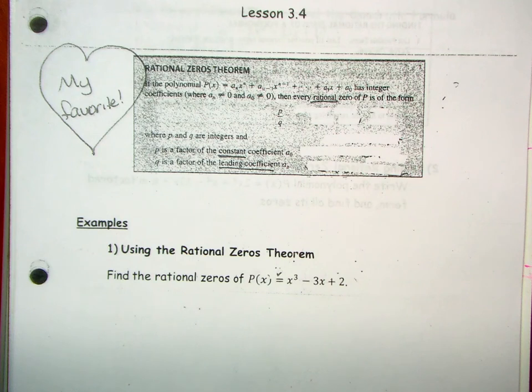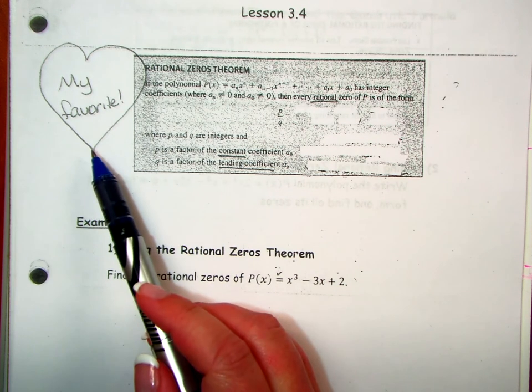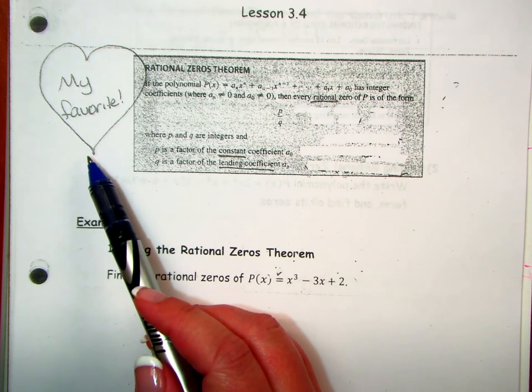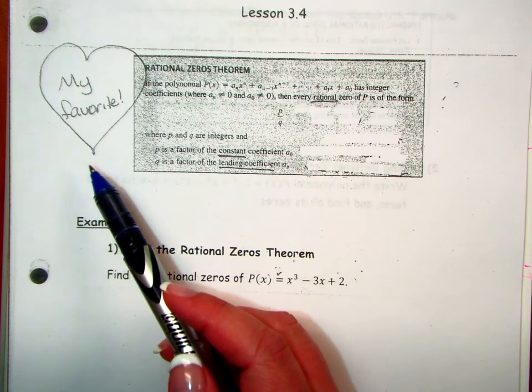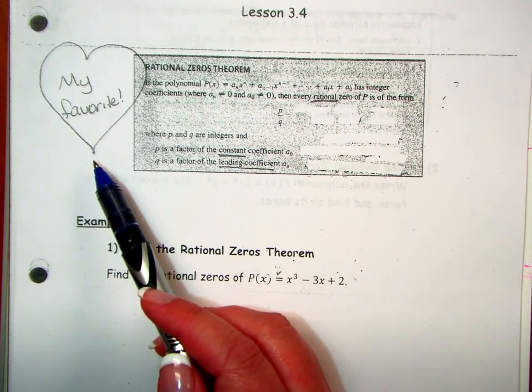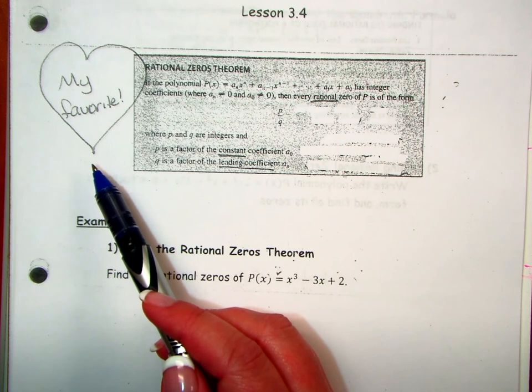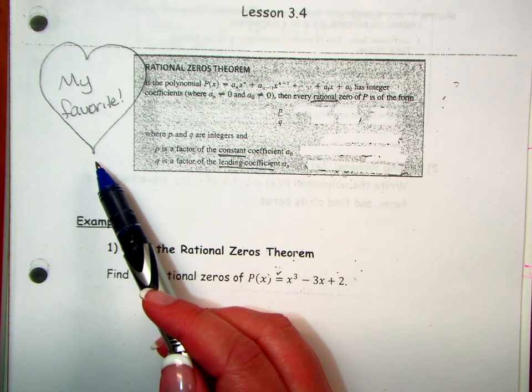Right, this week we're just going to do one section, 3.4. As you can see, this is my favorite theorem that we cover in college algebra. I'm so sad that we can't do this in person, and I can show you how to use the calculators and everything, but we will do our best.